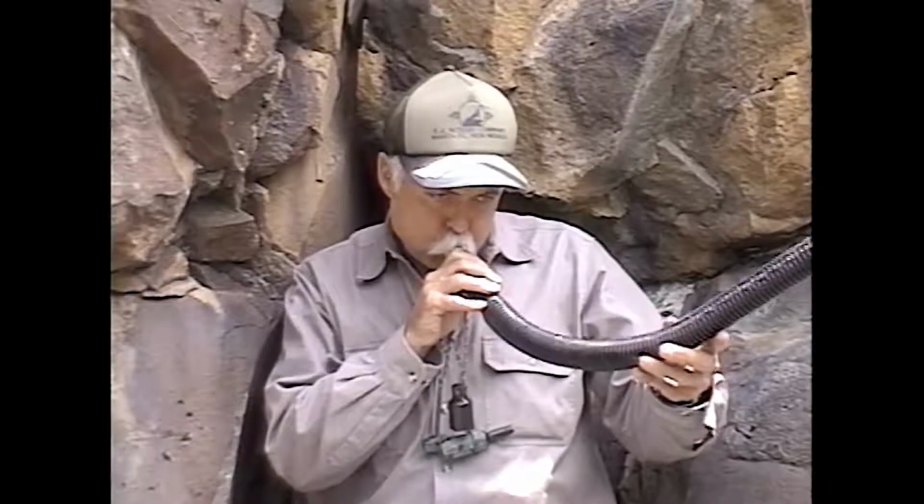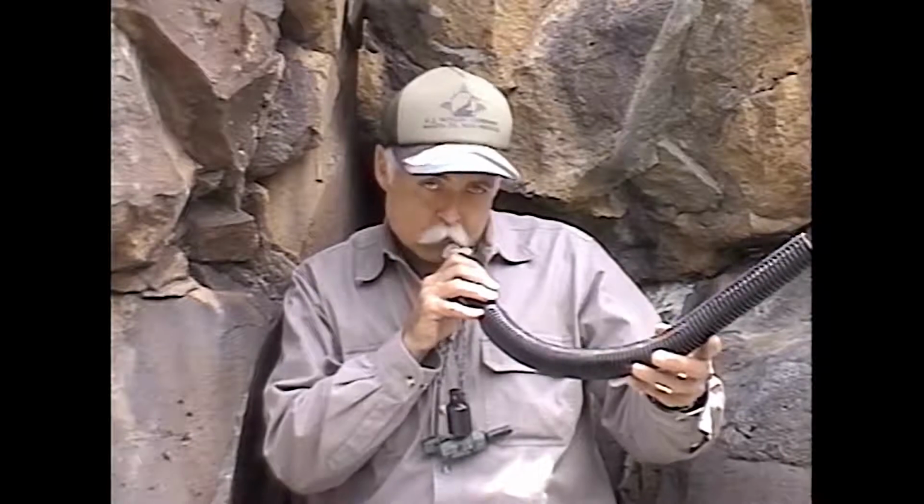It's simple to make with this call. You can tell through the resonating tube, it gives it a realistic sound. Now if you want to make contact or locating bugles with this call, all you do is use a little bit more air through it.